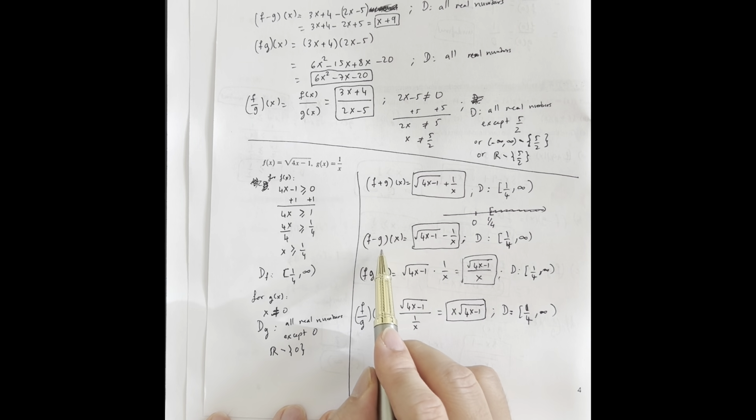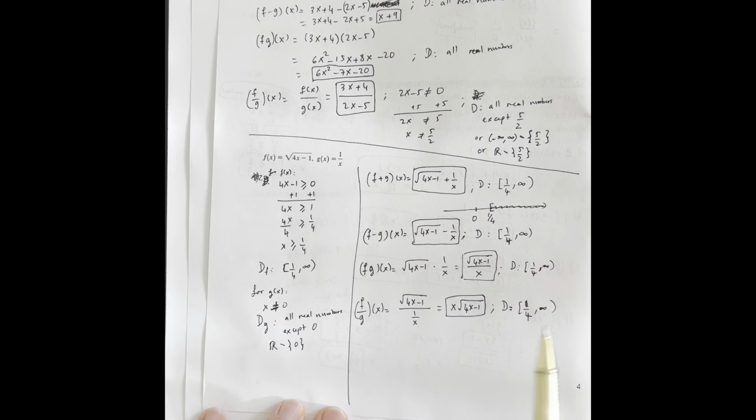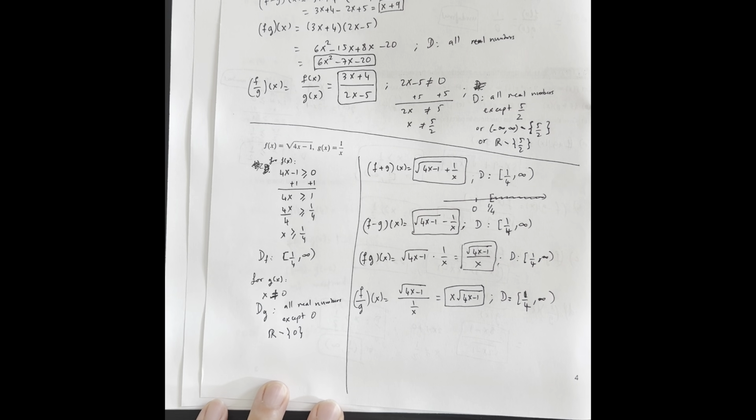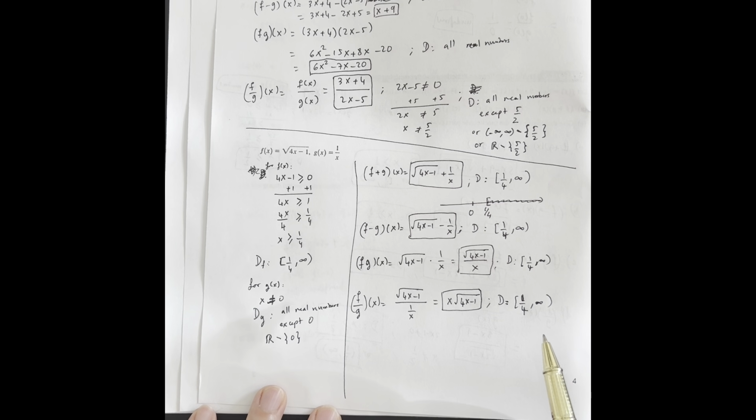So same thing with f minus g and f times g. The domain is 1/4 to infinity for both. For f over g, we can do the square root of 4x minus 1 over 1 over x. That's f over g, and dividing by 1 over x means it becomes x times the square root of 4x minus 1. In this case, it's the same. The domain is still 1/4 to infinity because of this part.